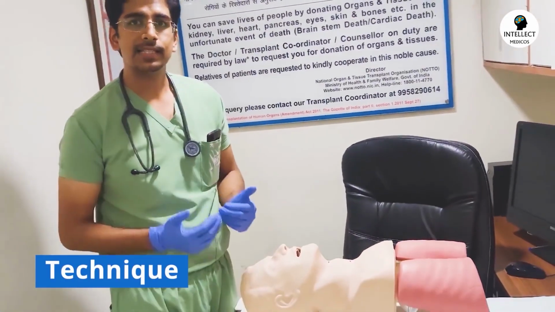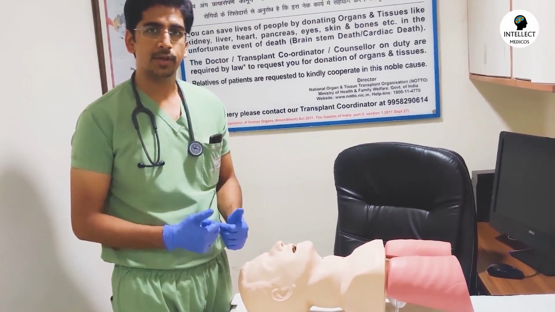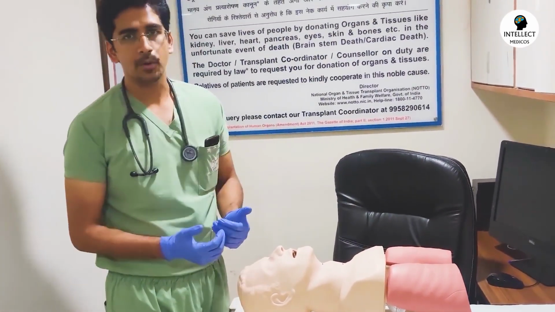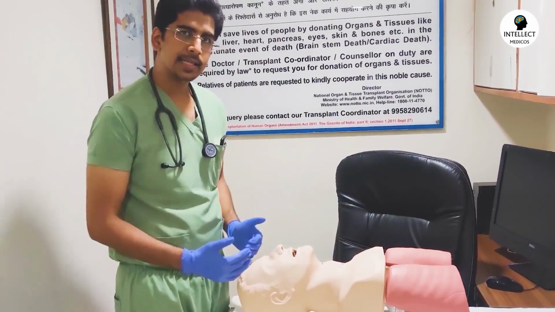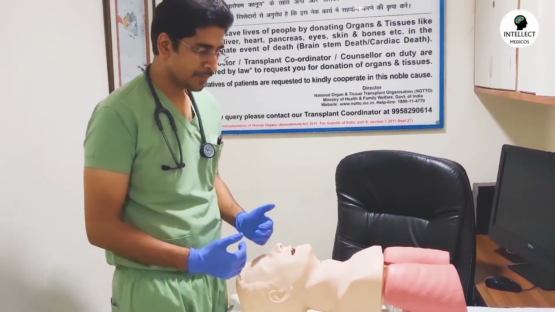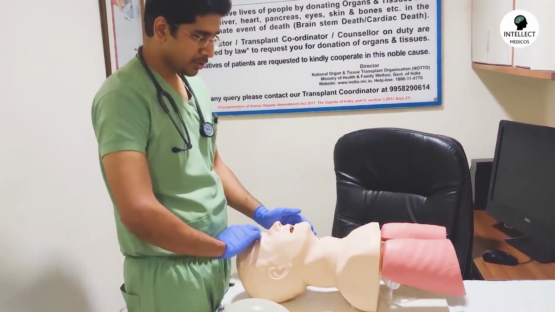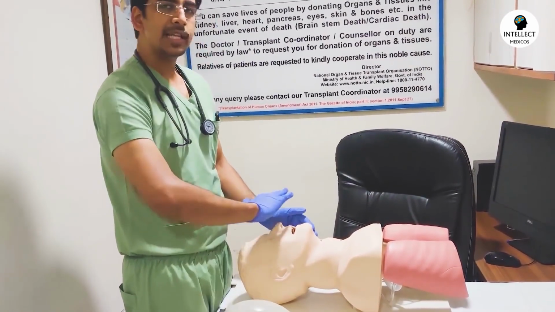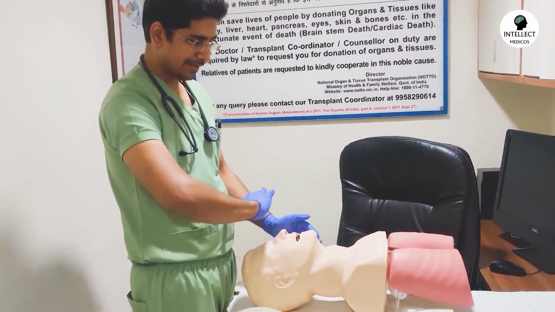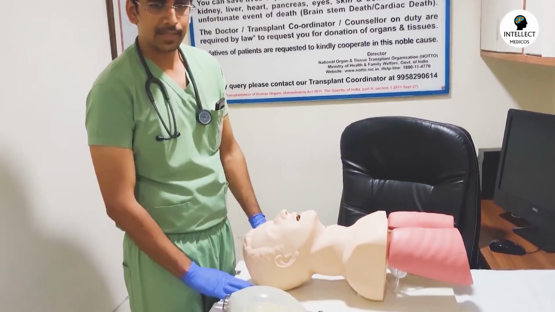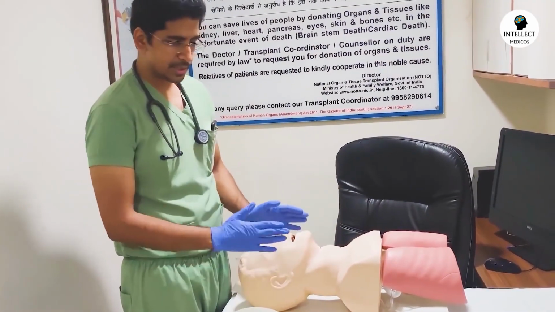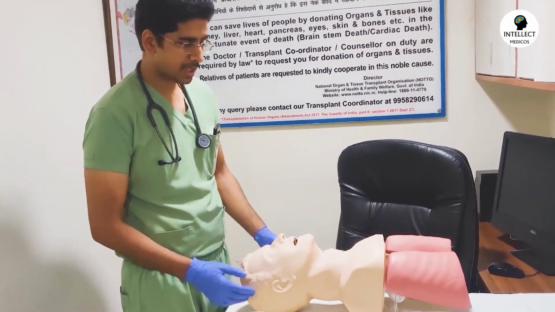First and foremost, when you are intubating a patient, the position of the patient as well as the position of the rescuer who is going to intubate is very important. The patient should be as near as possible to the rescuer, and the head of the patient should ideally be approximately at the level of the umbilicus. Although I don't have that bed over here, so I'll just demonstrate with this position.